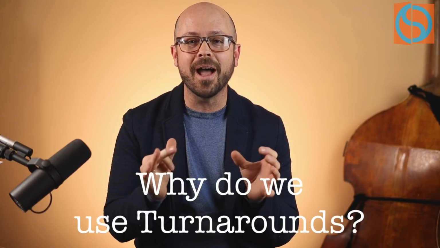But let's just get into it really quick with why we use turnarounds. Turnarounds typically happen at the end of forms to bring us back to the top of a form that we're playing over. A, B, A. The two bars at the very end of that, we're going to put a turnaround in there to help us cycle back to the top of the form. So everything seems cyclical, right? And it keeps going back and forth.